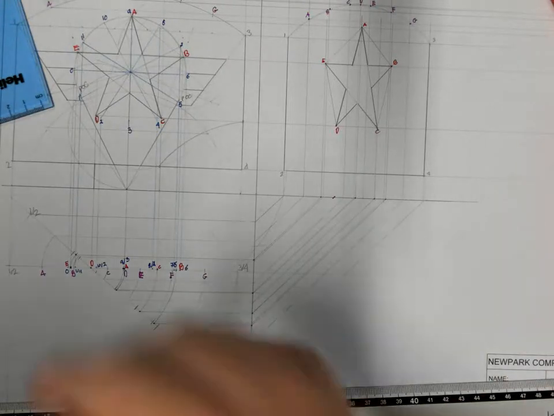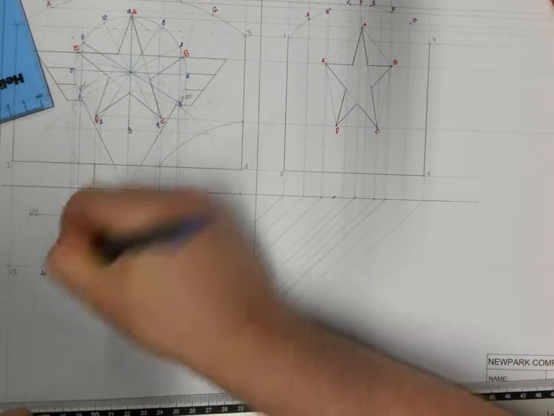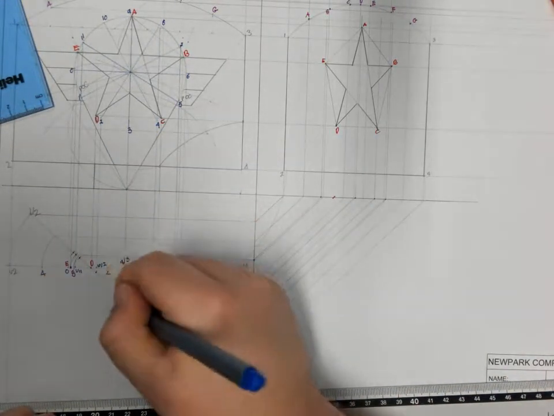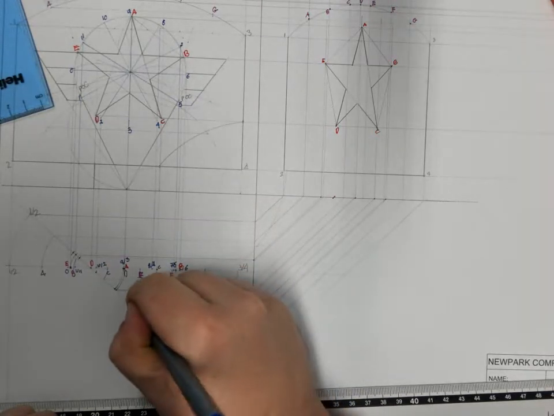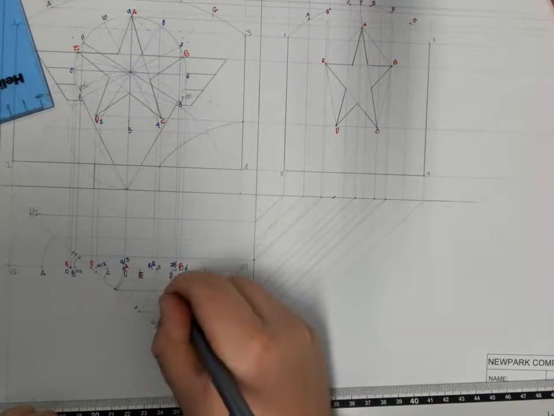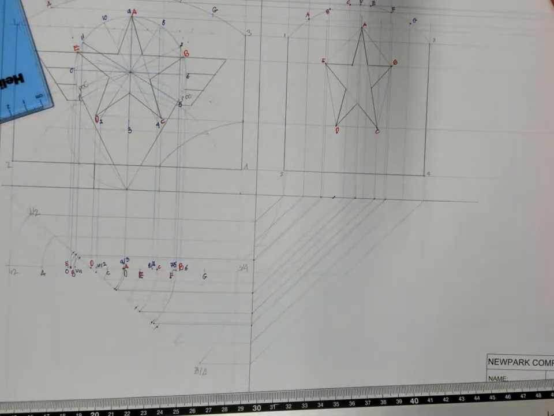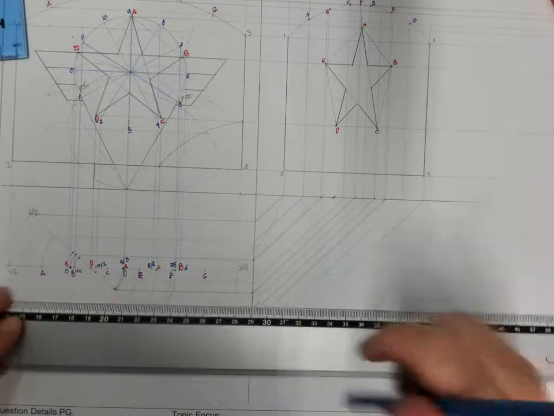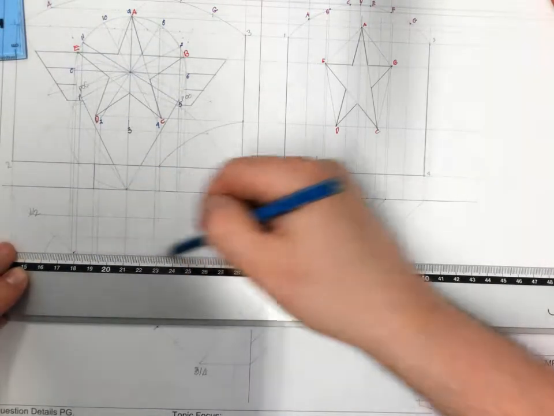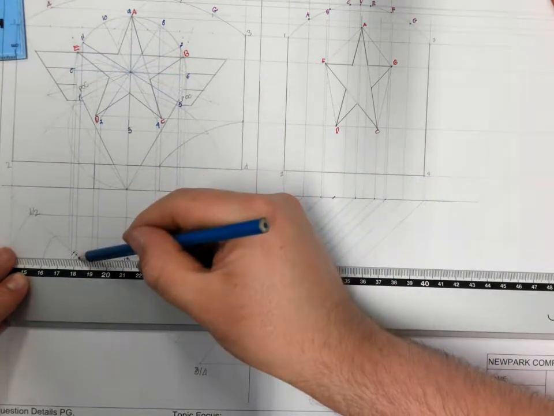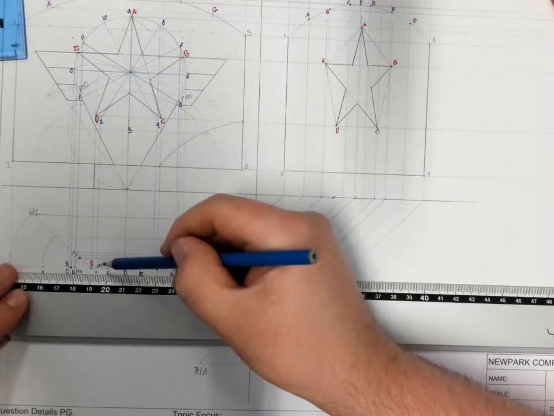Right, so I'm just going to mark those blue there to help myself remember. So points over and 45 degrees across and upwards.